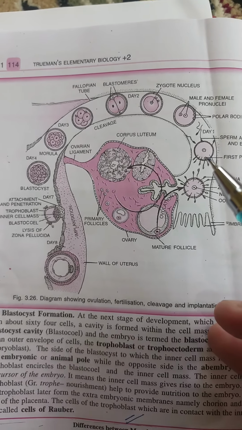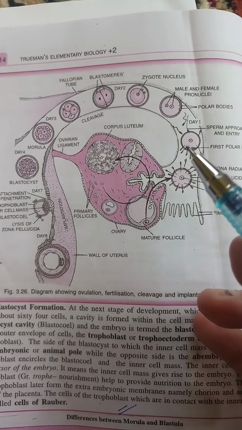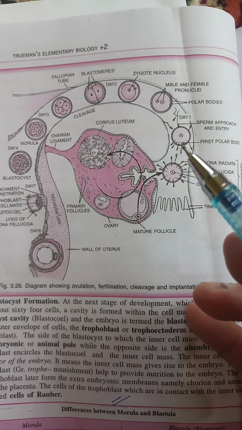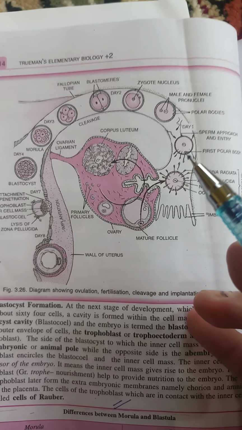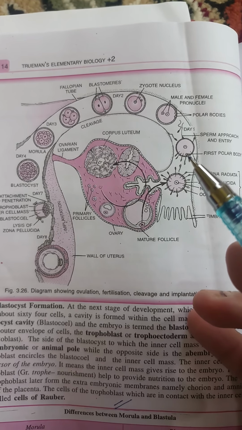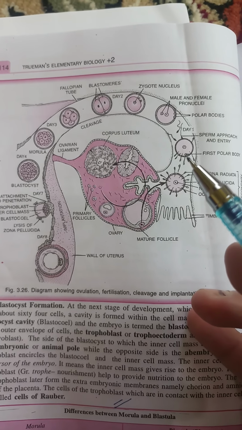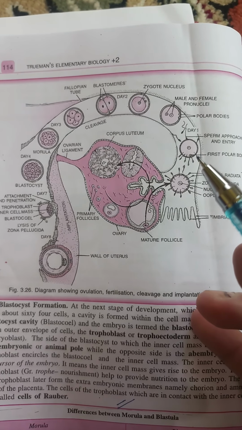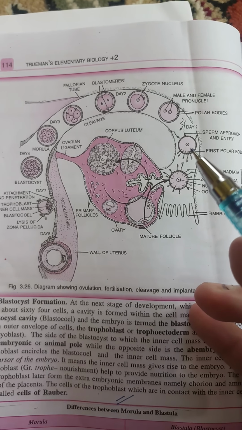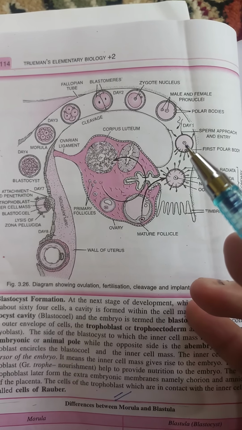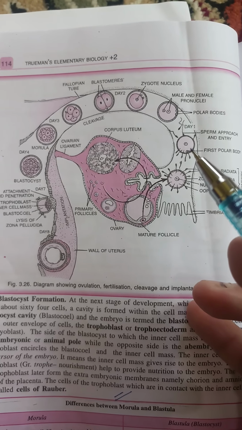One sperm succeeds in making its penetration, its entry inside the cytoplasm of the egg, by the process of acrosomal reaction, where the sperm releases a secretion, an enzyme hyaluronidase, to dissolve the zona pellucida of the egg and make the penetration. It has penetrated inside the cytoplasm of the egg.